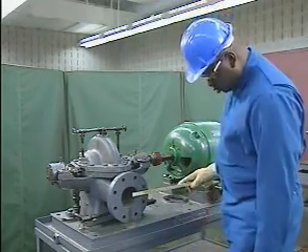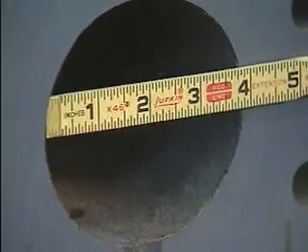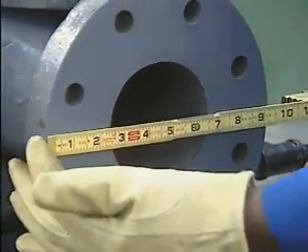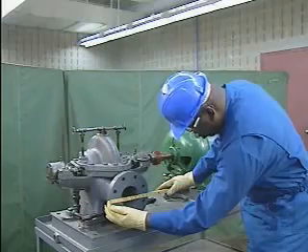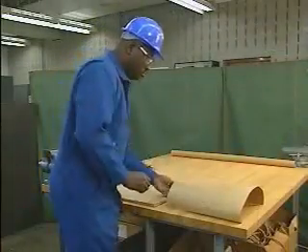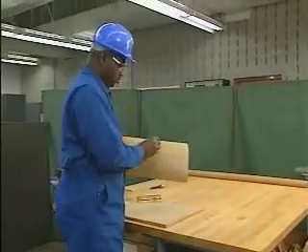To prepare for cutting the gasket, the mechanic measures the inside diameter of the flange and the outside diameter of the flange. These measurements will allow him to set the blade on the cutter to cut a gasket that will fit the flange exactly. Next, the mechanic sets up the gasket cutter.